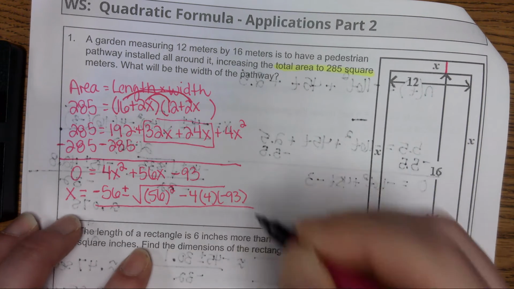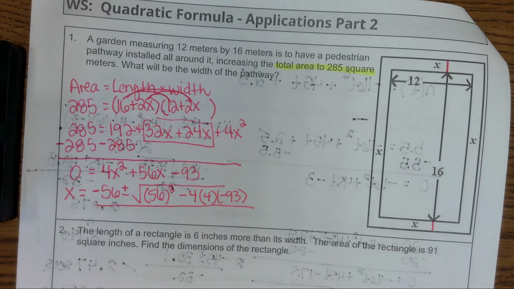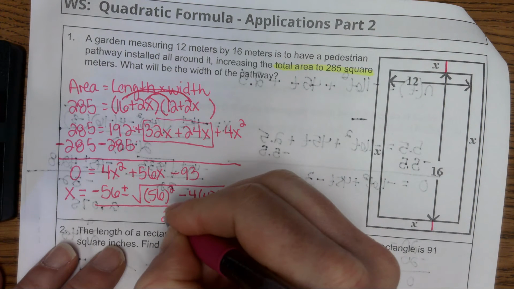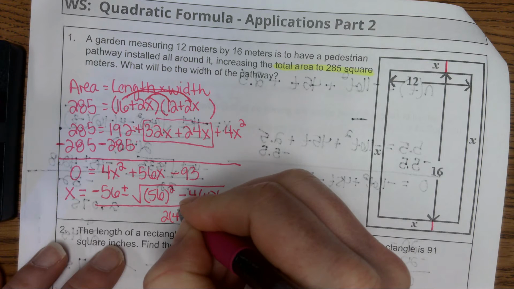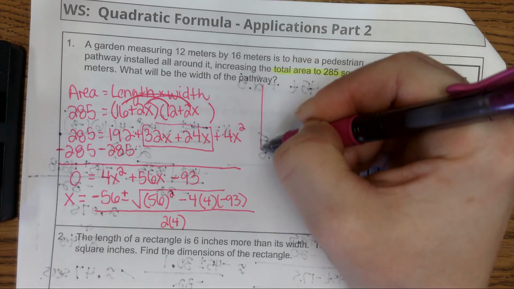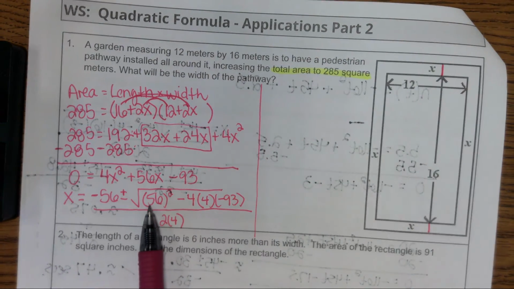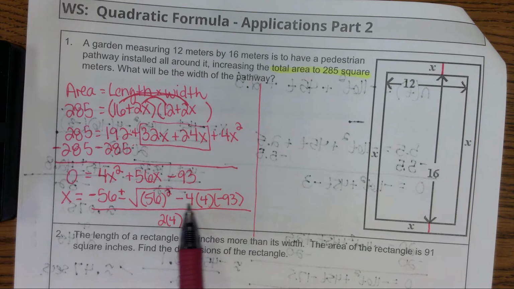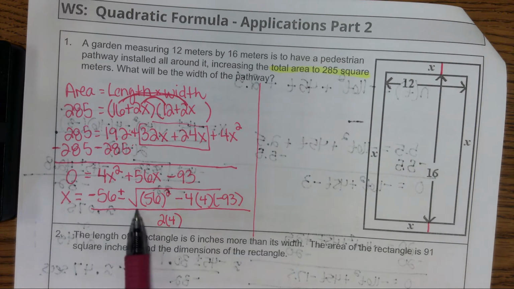So in the a spot, what number is there? 4. So 2 times 4. All right. I would like you to figure out what is inside the square root for me, please.